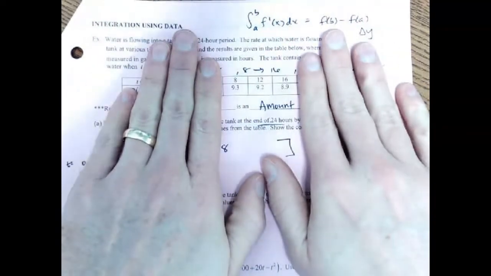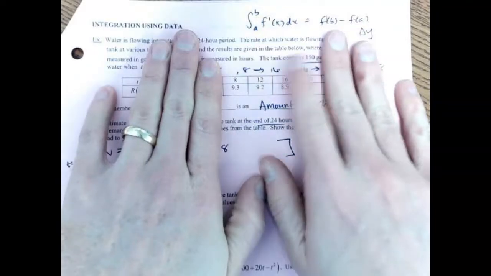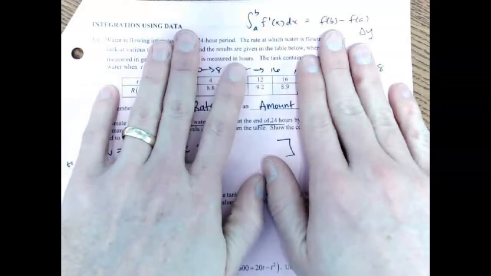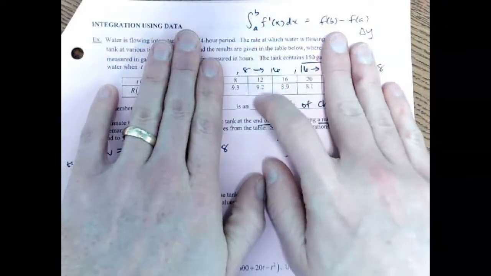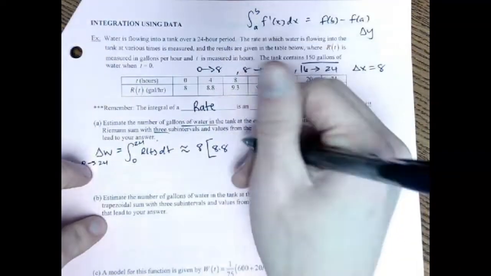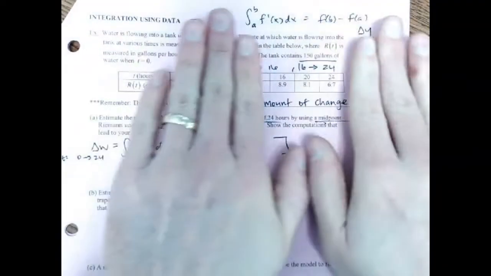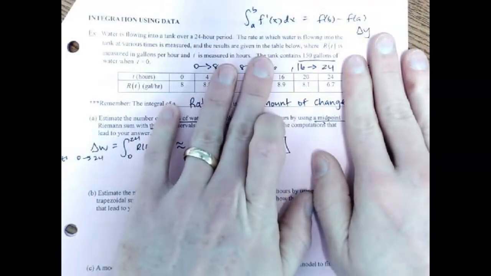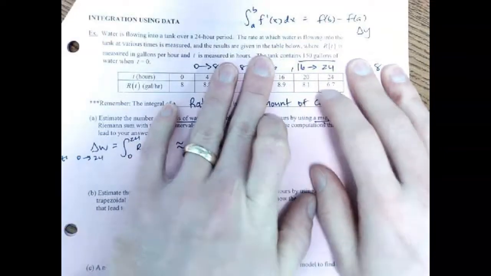The next interval is from 8 to 16. The midpoint of that interval is 12. Therefore, I'm going to use 9.2 as the height. If it was a left Riemann sum, you'd use the 9.3. If it was a right Riemann sum, you would use the 8.9. Since it's the midpoint, you can use the 9.2. And then the last interval is from 16 to 24. So if I was doing a left, I would use the 8.9. If I was doing a right, the 6.7. But now, since I'm doing a midpoint, 8.1.